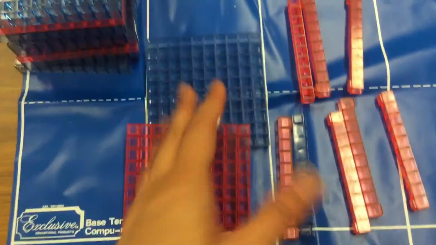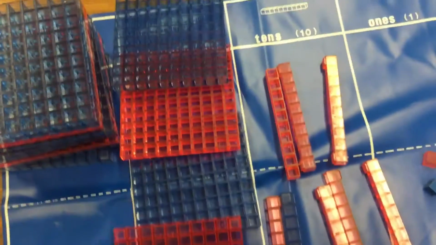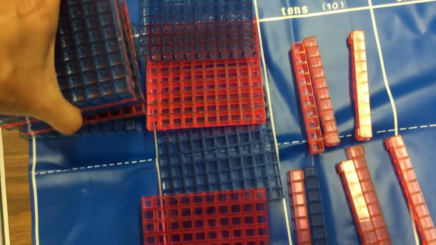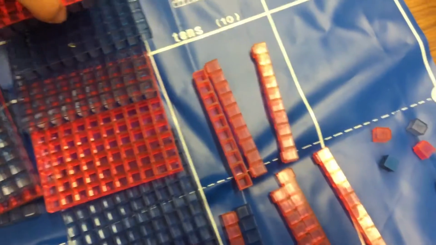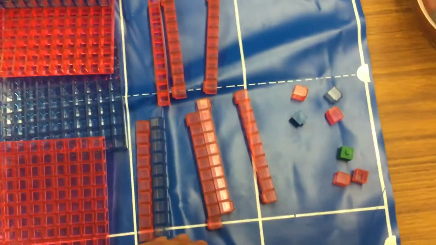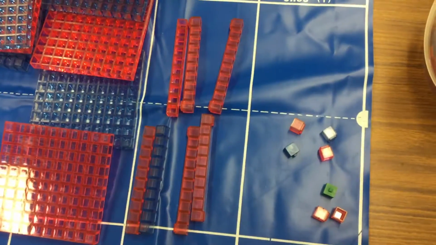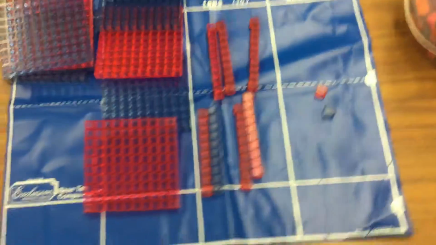Then we need 9 hundreds. 1, 2, 3, 4, 5, 6, 7, 8, 9. 900. 7 tens and 2 ones. Now let's go back to this.